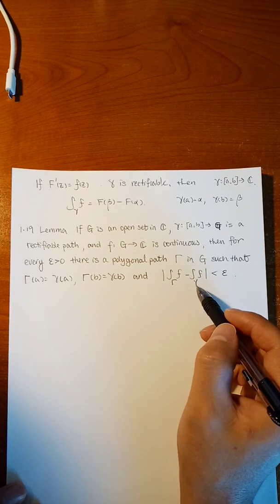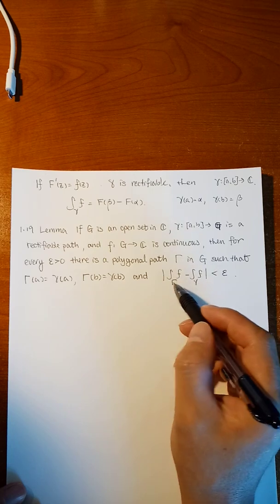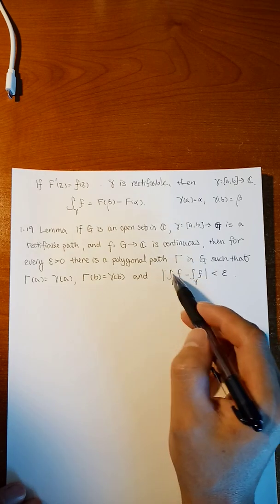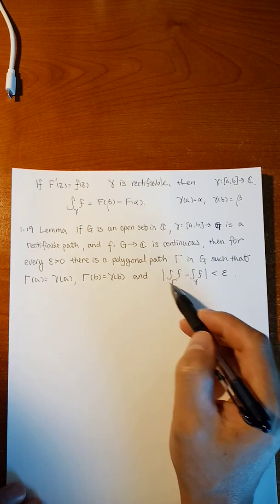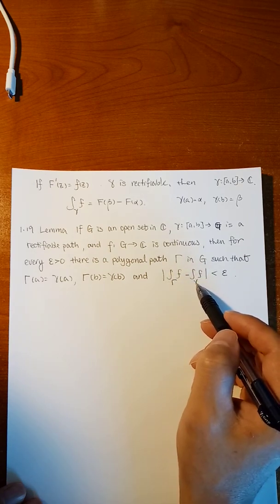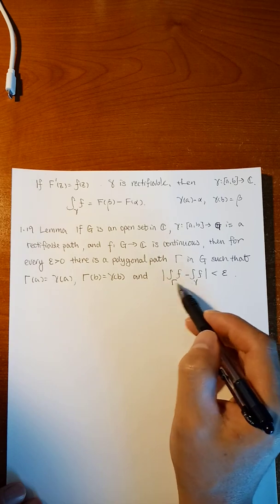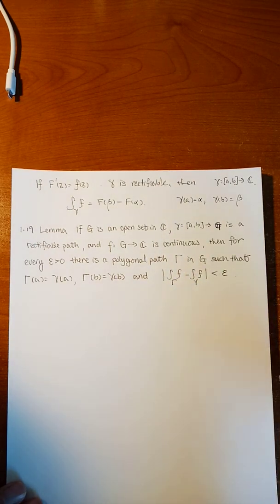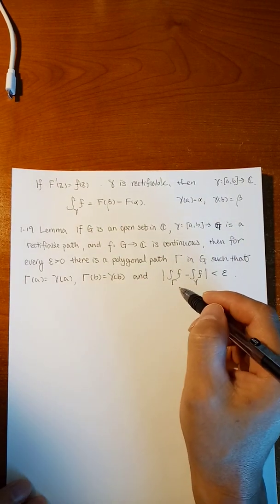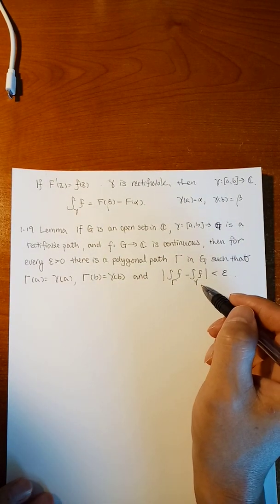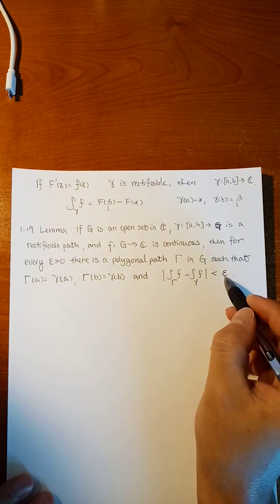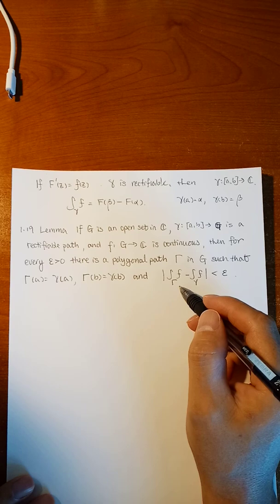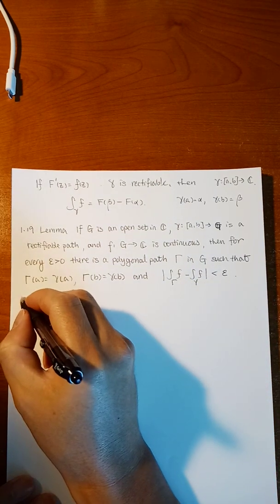If you want to show something about the general path, you first choose a nice or better path to approximate the result over the general path, and then you show something about this polygonal path, the path with more properties. Of course this capital Gamma depends on this epsilon. If epsilon changes, the polygonal path will change for sure.